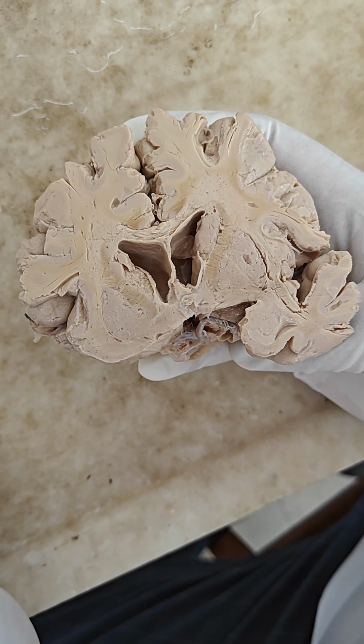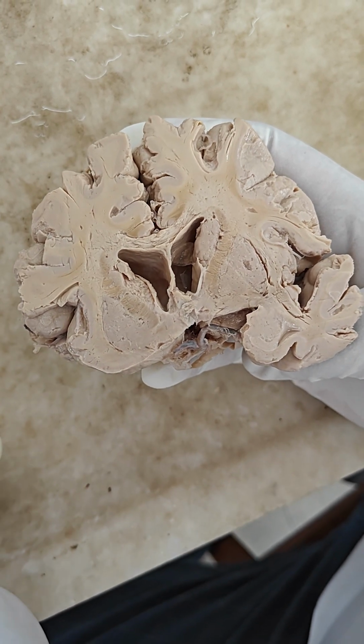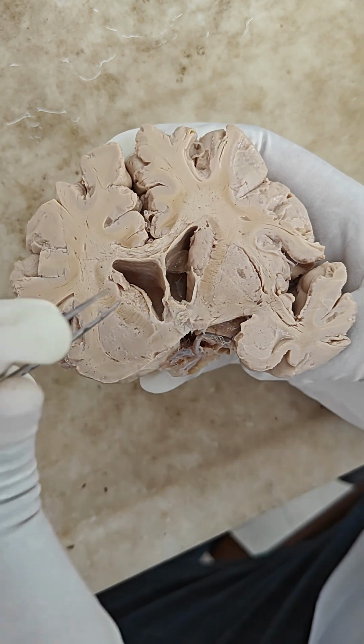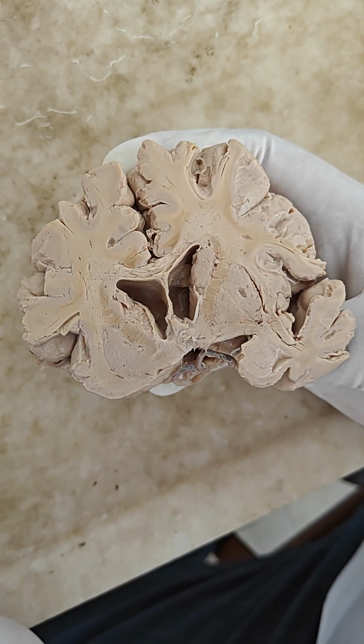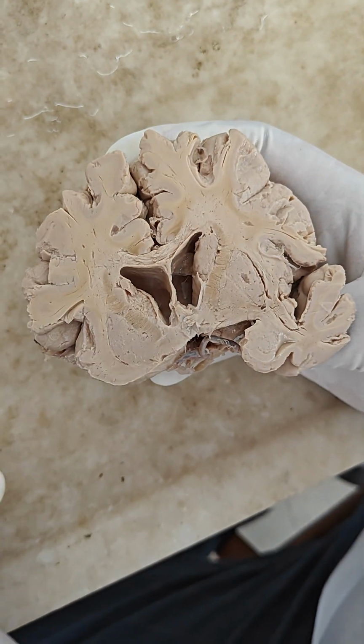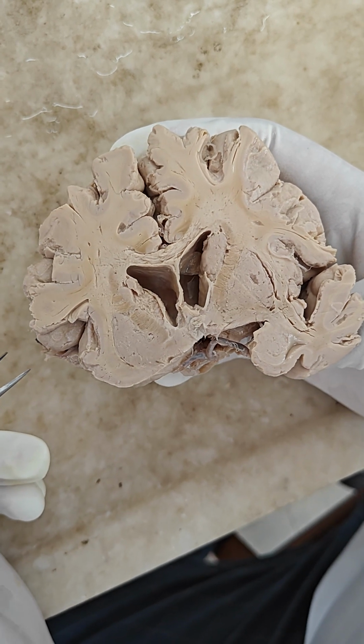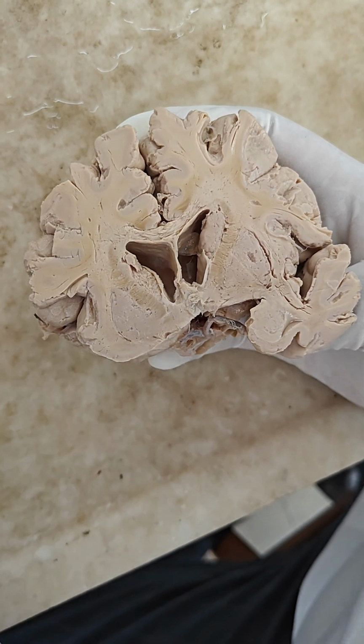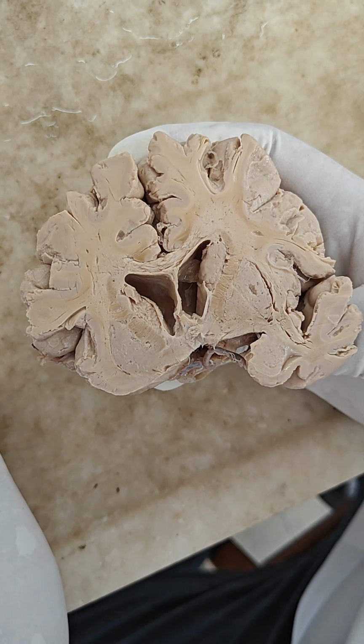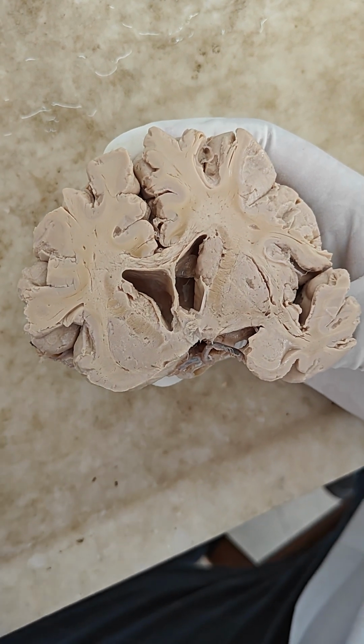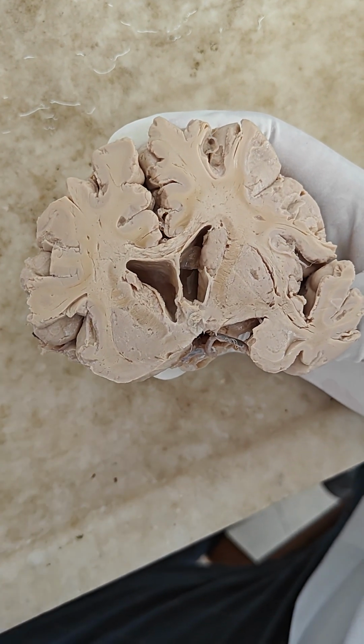Today we will discuss the lateral ventricle. It is a cavity inside the cerebral hemisphere. The lateral ventricle is a cavity inside the telencephalon, which means it is a cavity inside the cerebral hemisphere. It has four horns: anterior horn, central horn, posterior horn, and inferior horn.